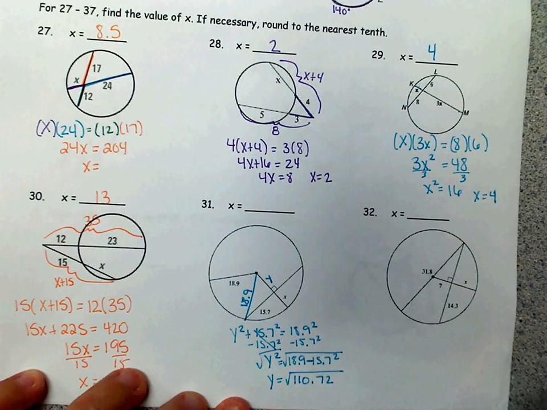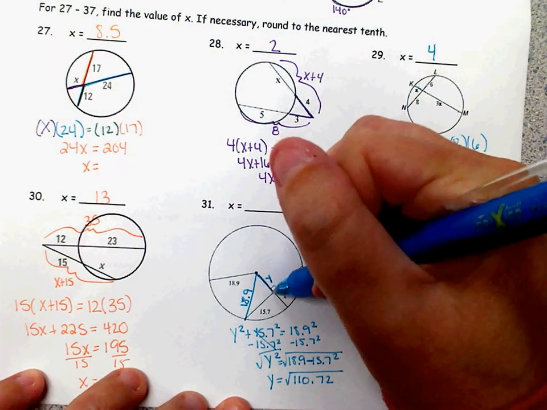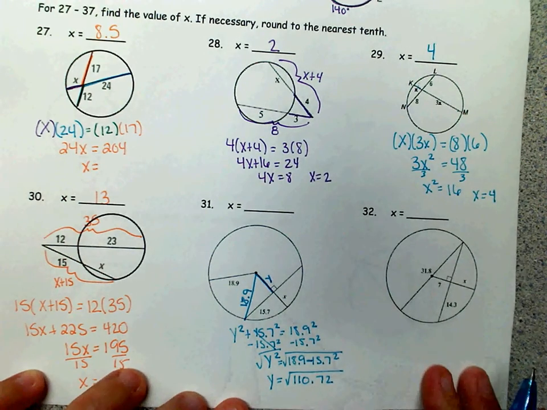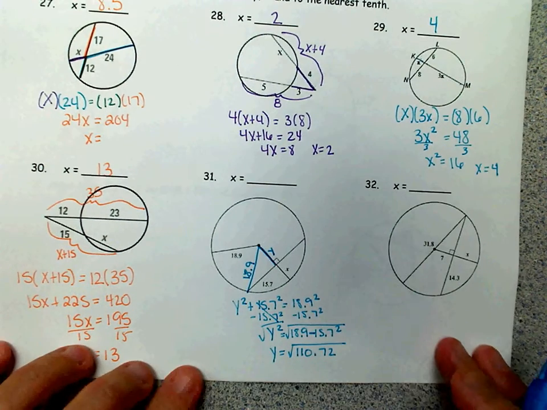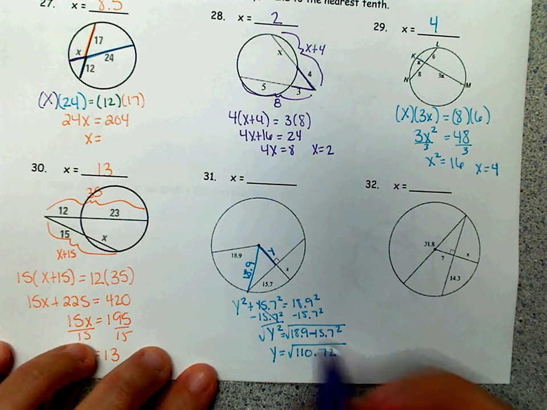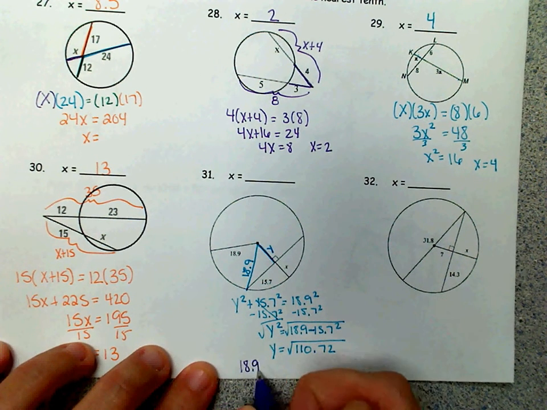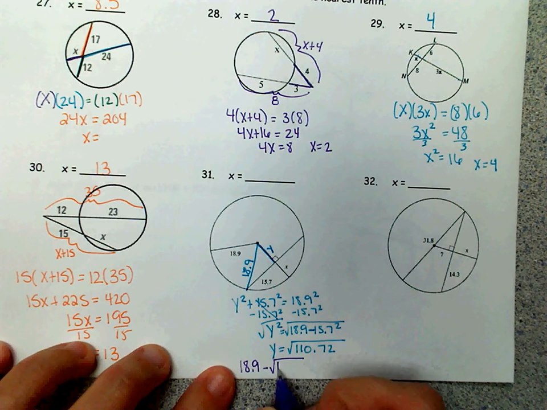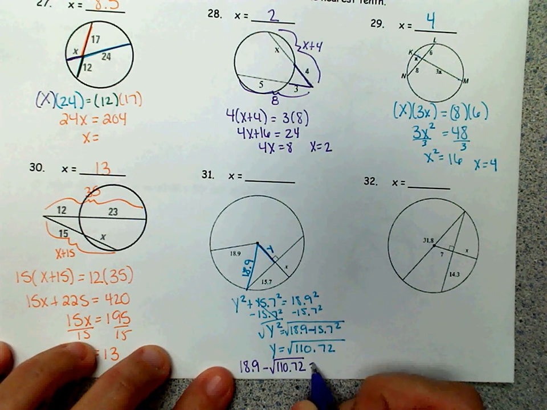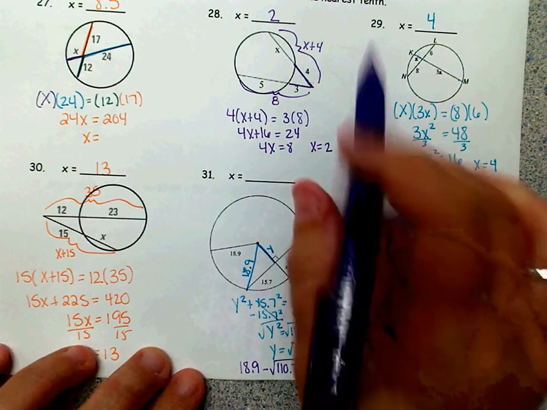That's this part. So to figure out what x is, I need to subtract this from 18.9. So 18.9 minus, this will just give me more accurate, so I'm not having to round. It does say to round to the nearest tenth, but I'm going to wait till the very end.